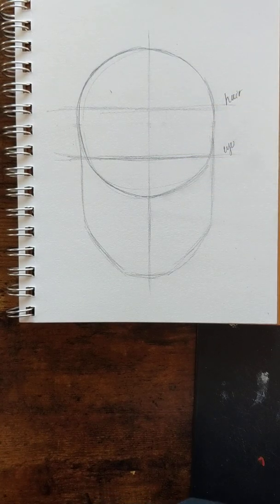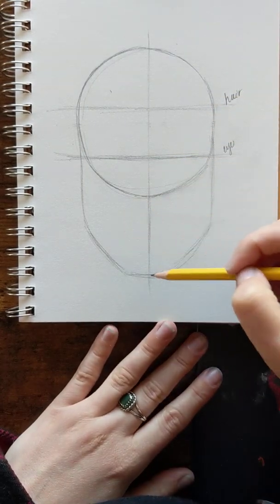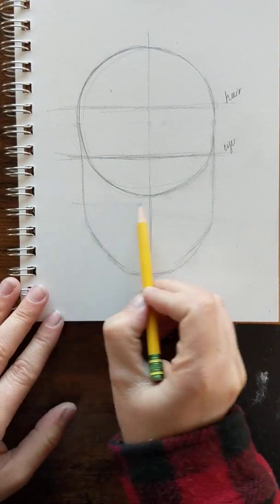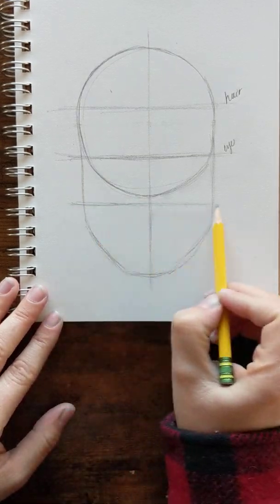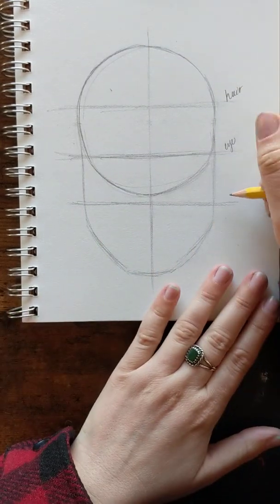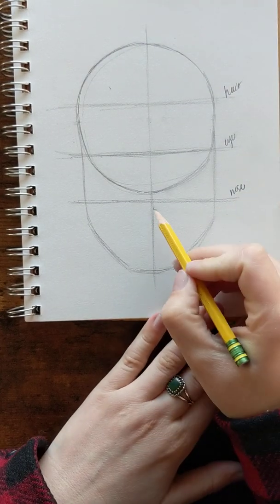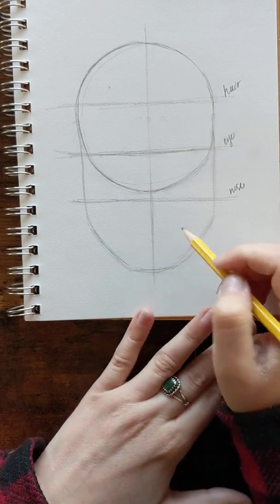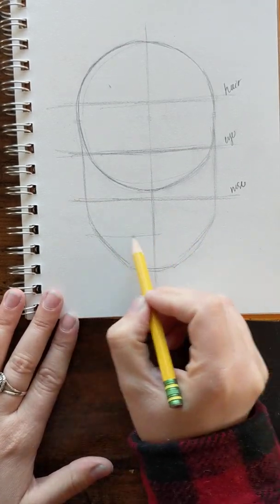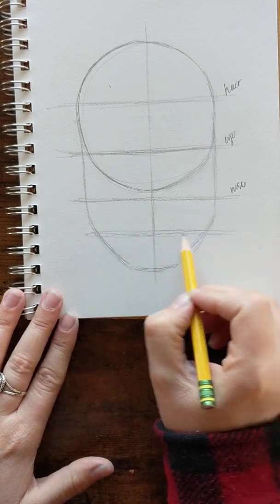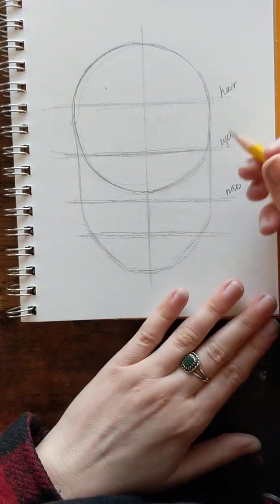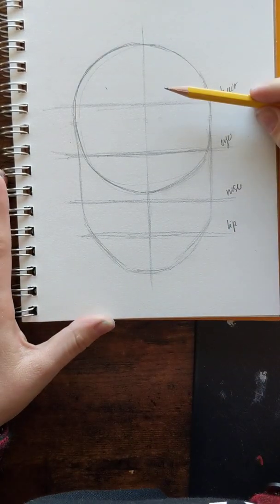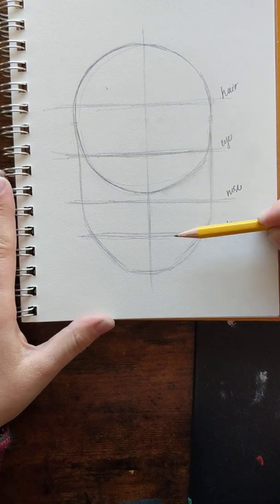And next, we're going to do the nose line. Okay, so we're going to take the bottom half section here, so the section from where our eye line is to our chin, and we're going to divide that section in half. Okay, that's going to create our nose line. So the bottom of the nose is going to be touching that line. And then I'm going to take this last bottom section and divide that in half. So we have a lot of just dividing the face in half, right? And that's going to be the lip line. Okay, so we have the hairline, the eye line, the nose line, and the lip line.